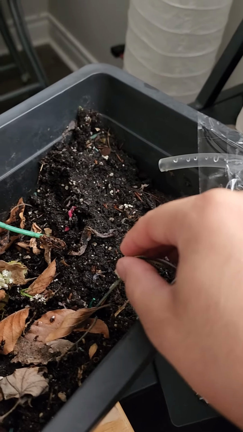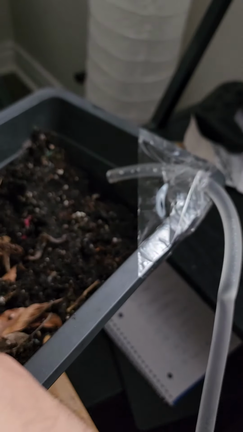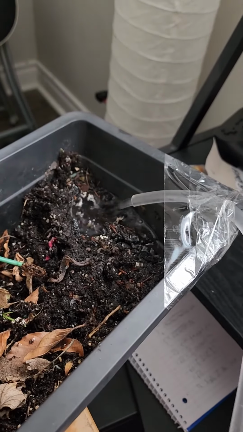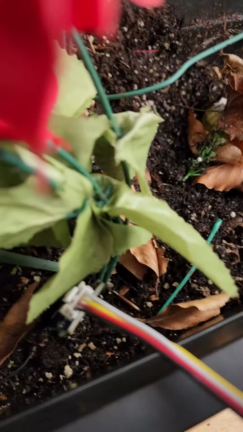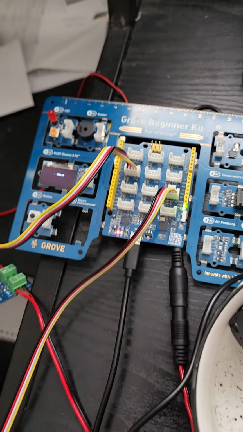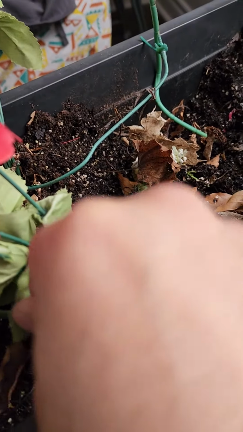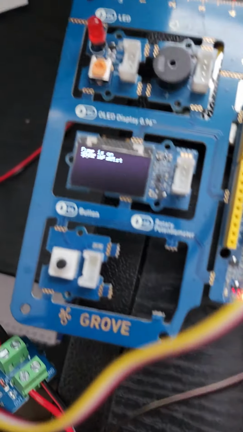So if I move it to a more dry area, if it's in the air, it's obviously drier, so I don't water it. Now if I put it over here, it's still wet. But we'll see when I take it out.